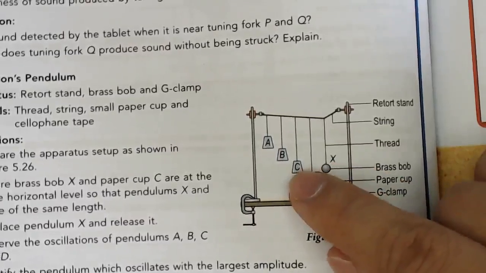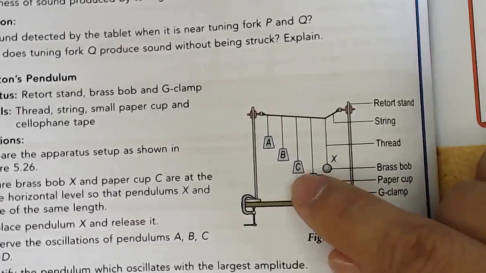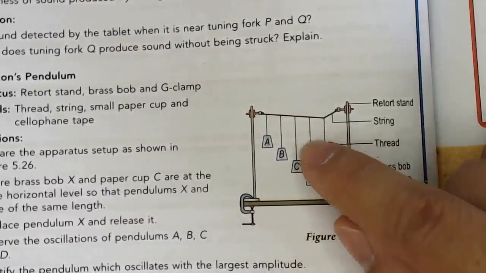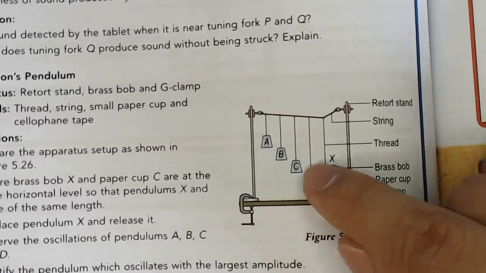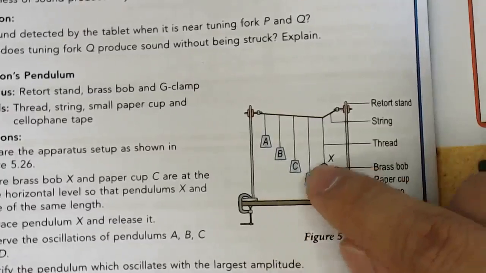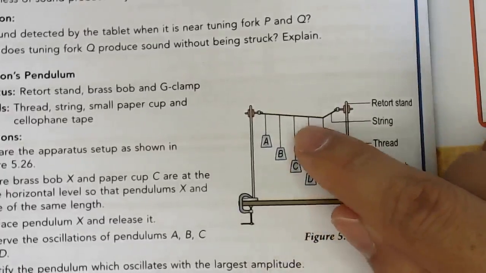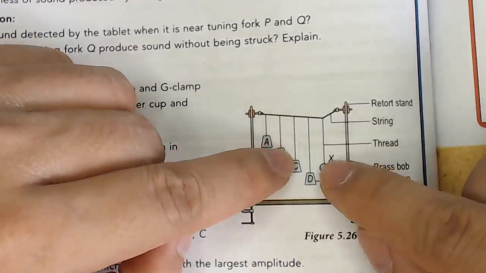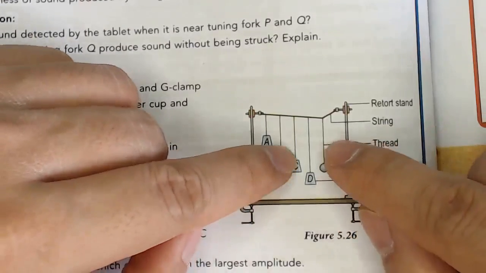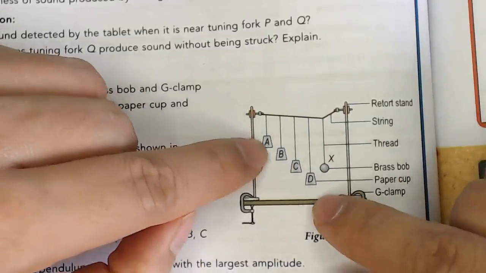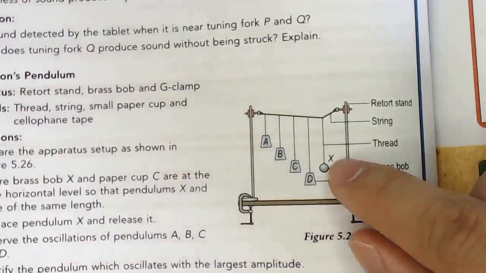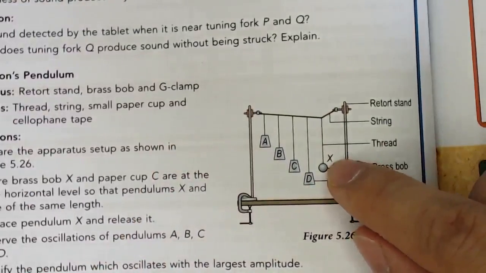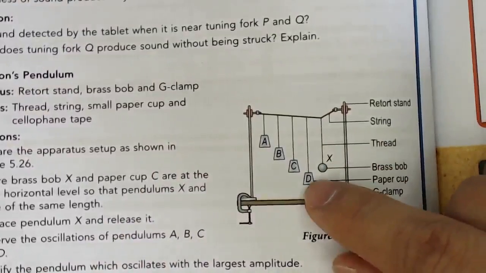You'll see that C will try to match this motion. So they will oscillate together like this, back and forth with maximum amplitude, while the others also try to match the motion, but they cannot.